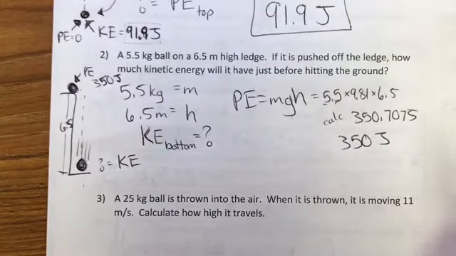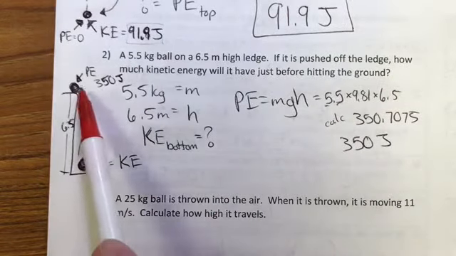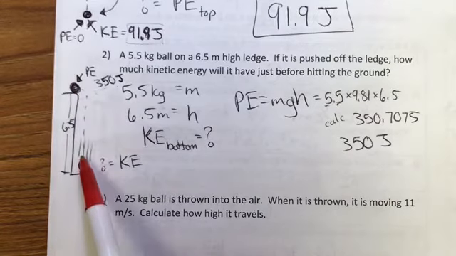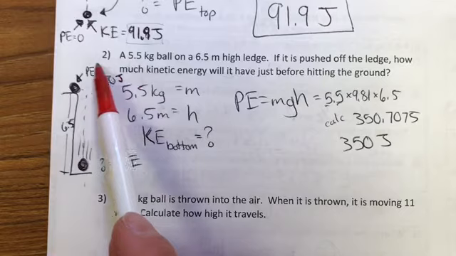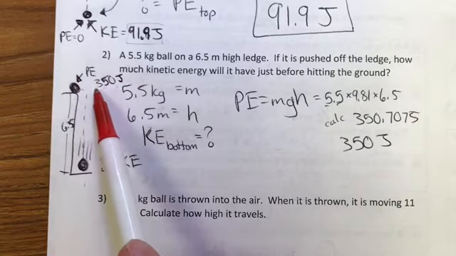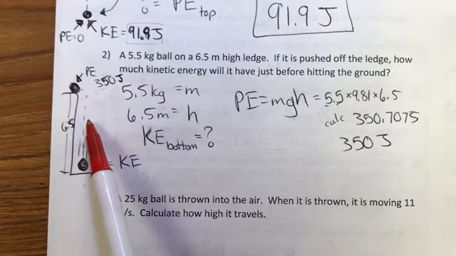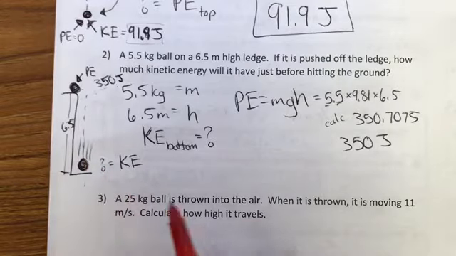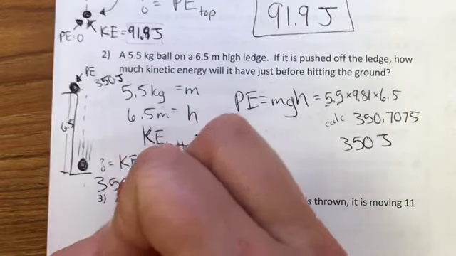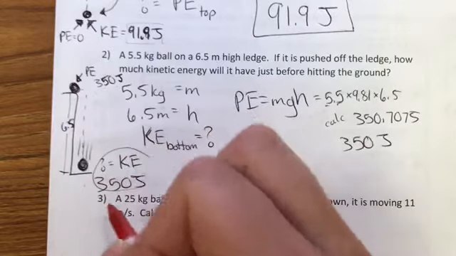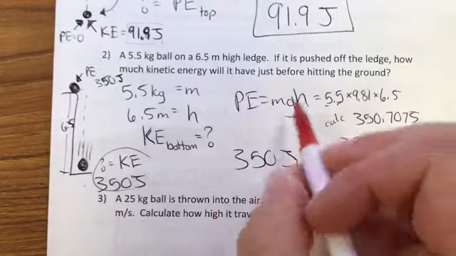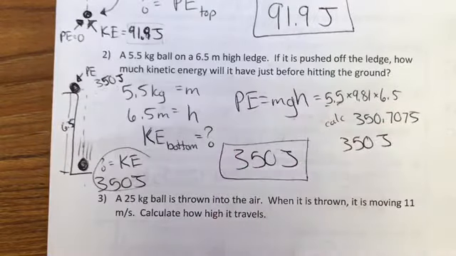As it falls, all of that 350 joules of potential transforms. As it goes lower and lower, it loses potential, but it's going faster and faster, so it's gaining kinetic. At the bottom, we will have 350 joules of kinetic energy. And that's the answer to the question.